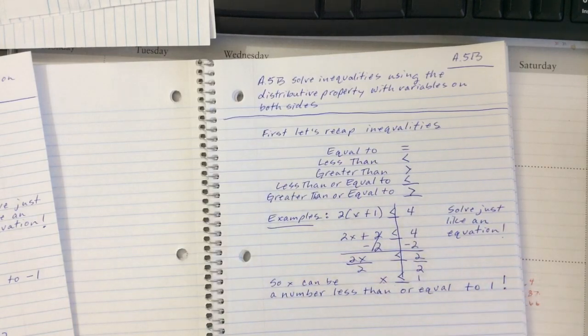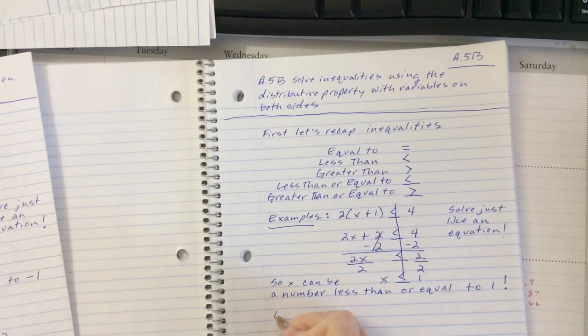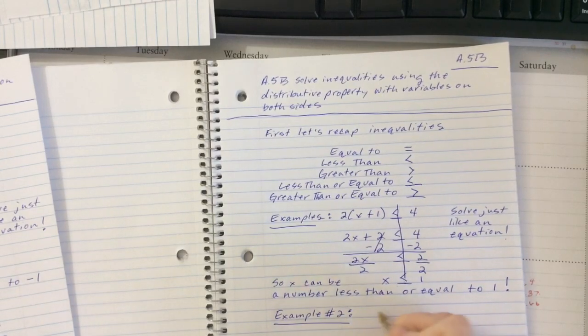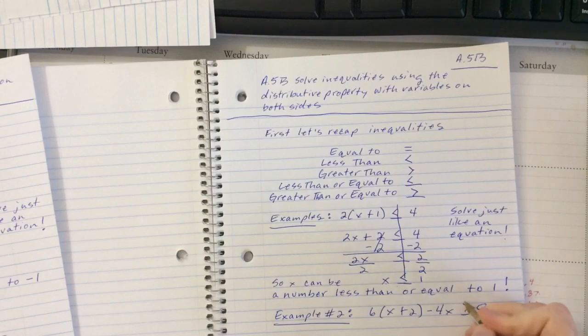Okay, let's do one more example and that'll be it. So let's do 6(x + 2) minus 4x is greater than or equal to 8. We're going to solve it just like an equation.